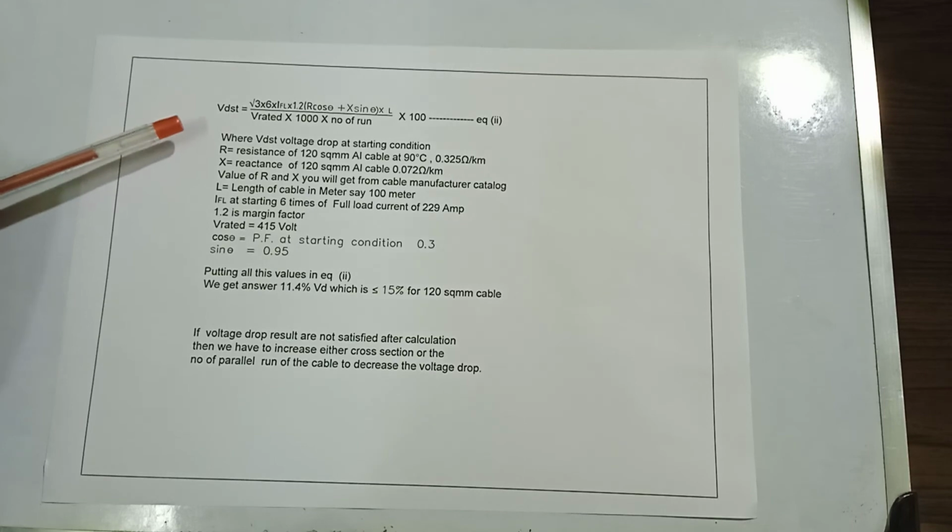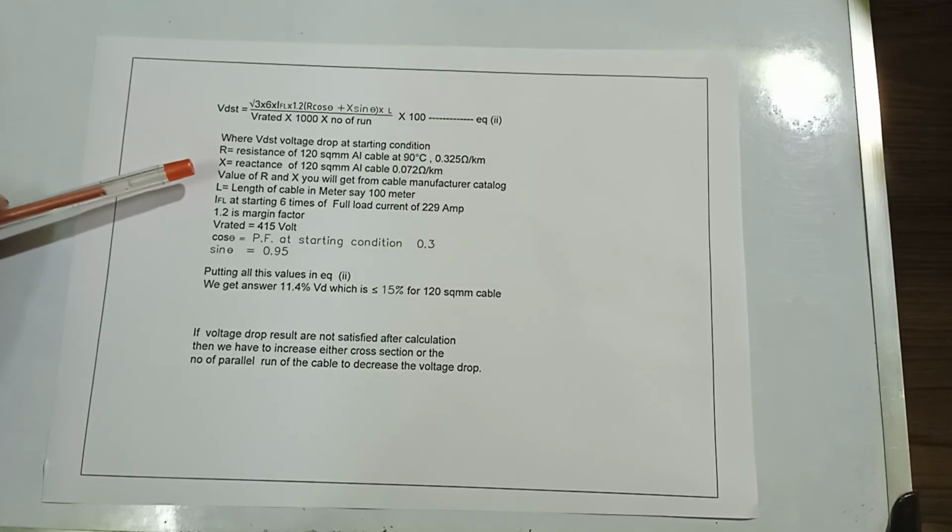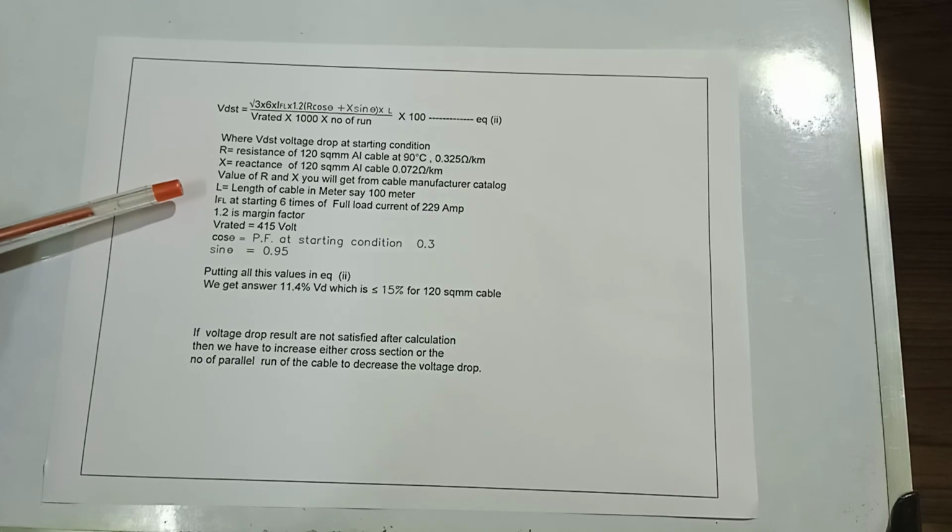In equation 2, VDST is voltage drop at starting condition. R is the resistance of 120 square mm aluminum cable at 90 degree centigrade, 0.325 ohm per kilometer. X is the reactance of 120 square mm aluminum cable, 0.072 ohm per kilometer. Values of R and X you will get from the cable manufacturer catalog. L is the length of cable in meter, say 100 meter. IFL at starting is 6 times the full load current of 229 ampere. 1.2 is the margin factor.